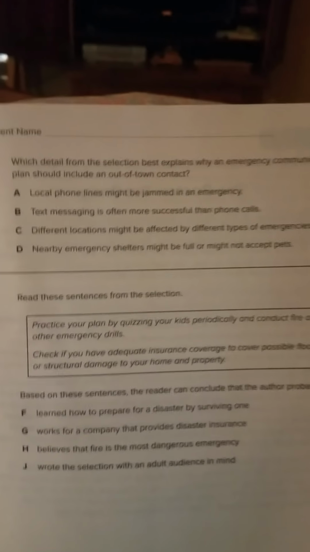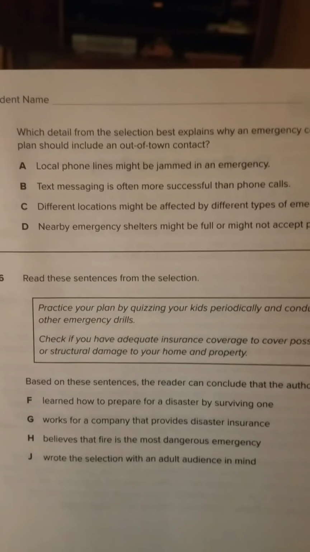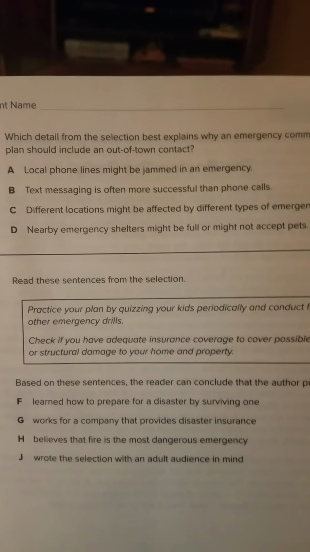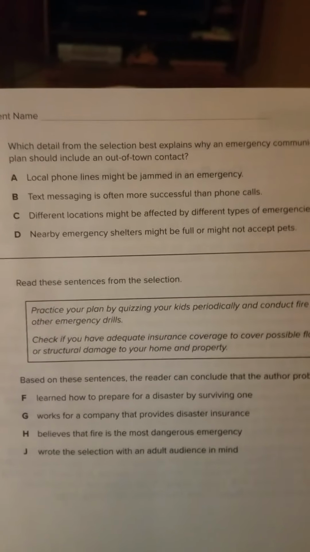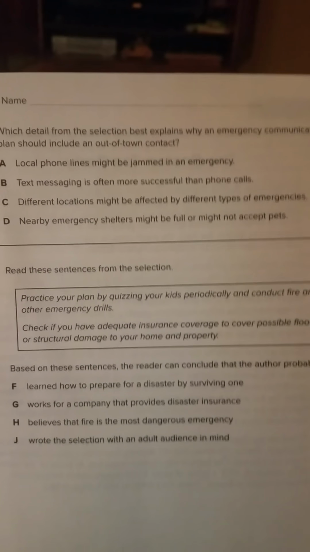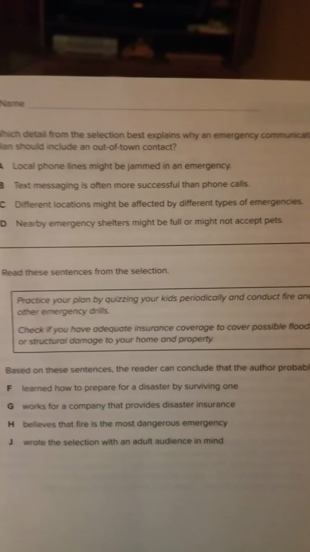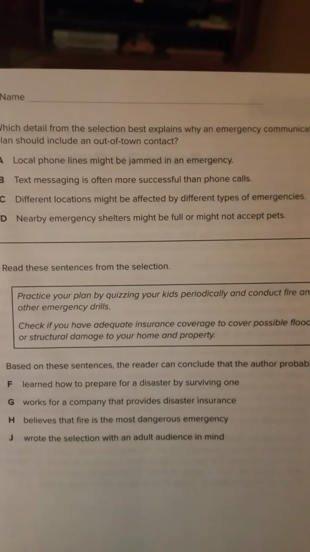Number 15. Which detail from the selection best explains why an emergency communication plan should include an out-of-town contact? A. Local phone lines might be jammed in an emergency. B. Text messaging often is more successful than a phone call. C. Different locations might be affected by different types of emergencies. D. Nearby emergency shelters might be full or might not accept pets.